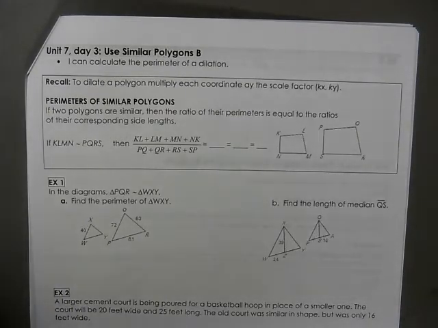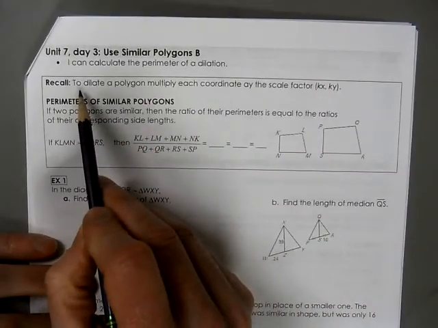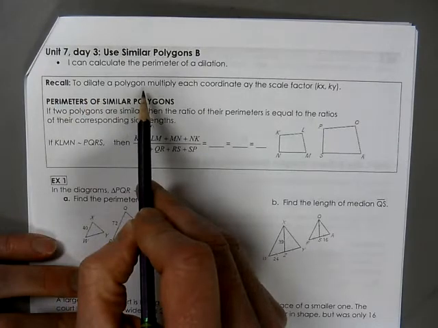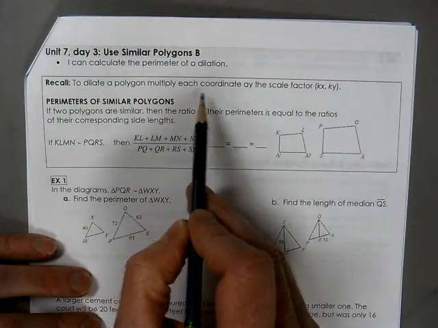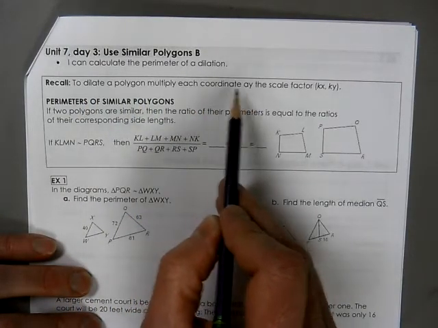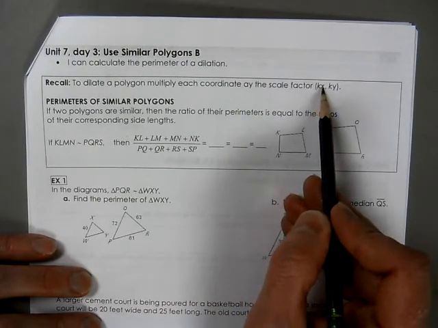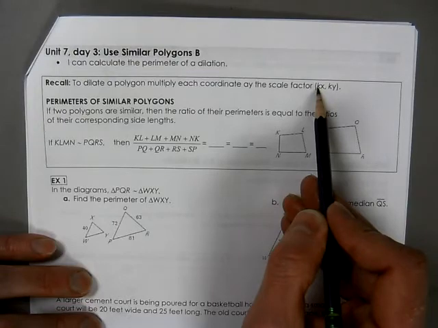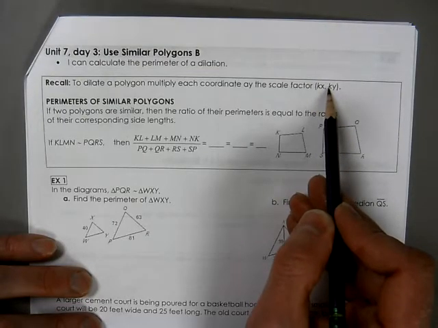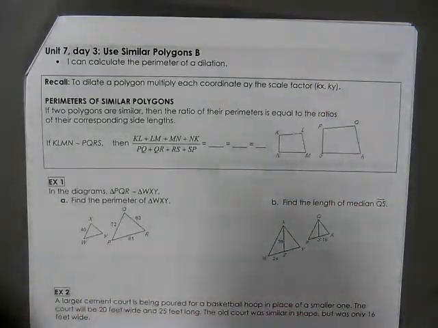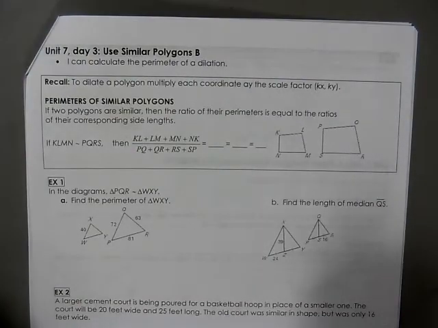This is Geometry, Unit 7, Day 3, talking about using similar polygons. This is the second lesson, so Part B. One thing we've learned in the past is about a dilation of a polygon. That's when you multiply variables by a common scale factor. So you're multiplying the x values by your scale factor, and you're multiplying the y values by a scale factor. It makes it physically larger or smaller depending on the scale factor.